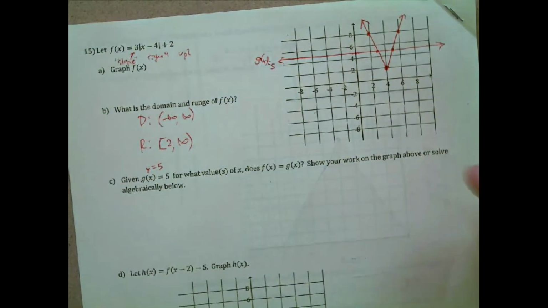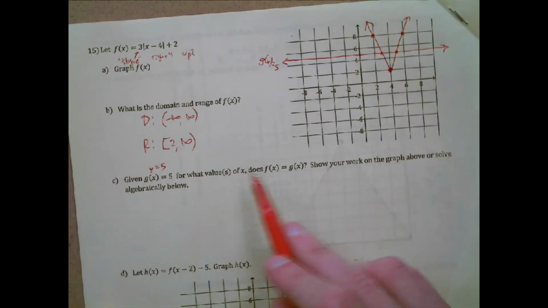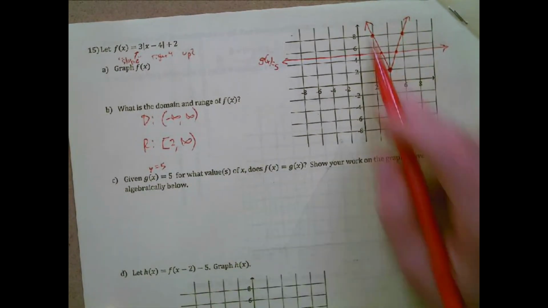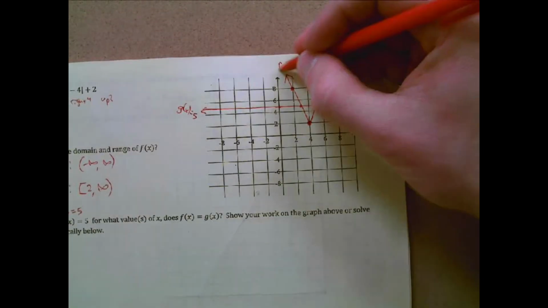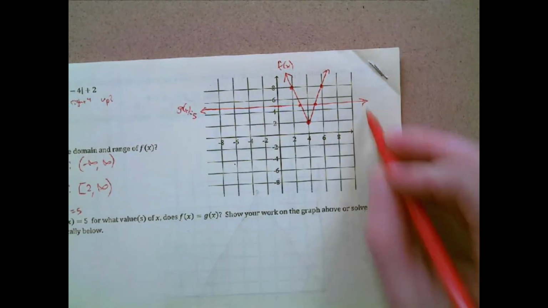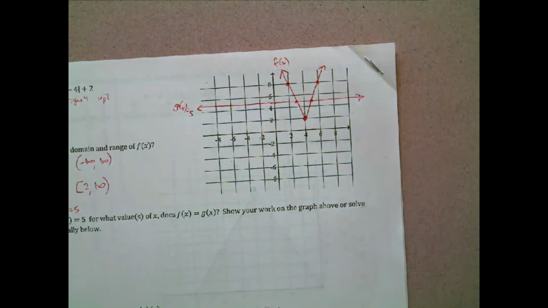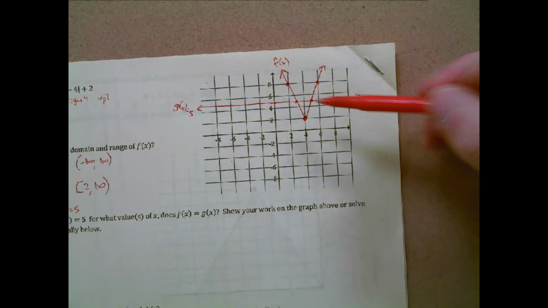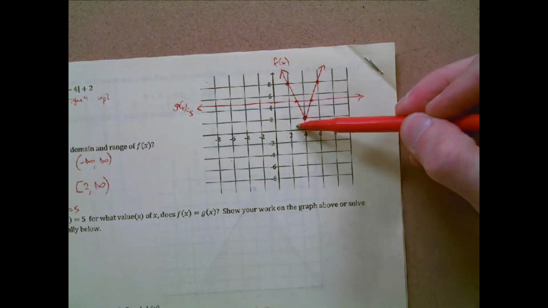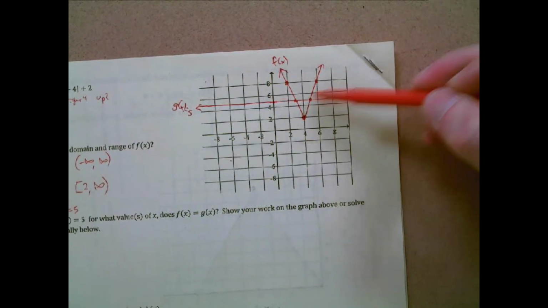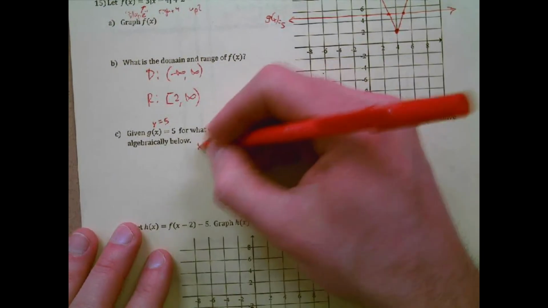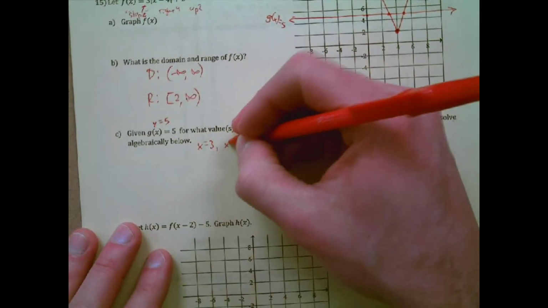Okay, for what values of x does f of x, our absolute value, equal g of x? Well, you can see it right there in the graph. Just look. Here's f of x. Here's g of x. Where are they the same? At what x values? What's this x value right here? 3, yeah, and 5, right? Yep, exactly right. 3, halfway between the 2 and 4 here, and halfway between 4 and 6 is a 5. So it's just x equals 3 and x equals 5.